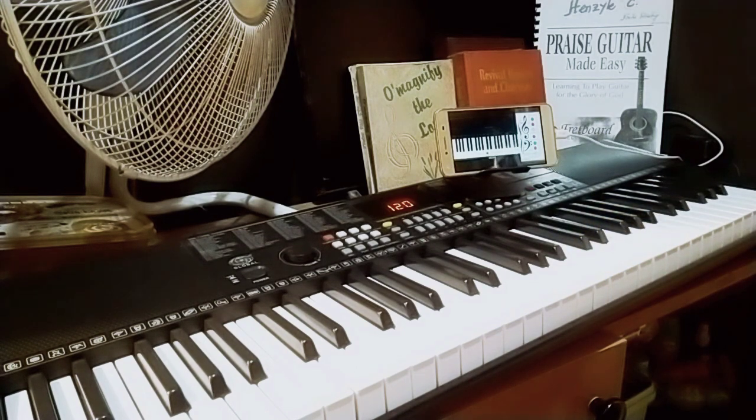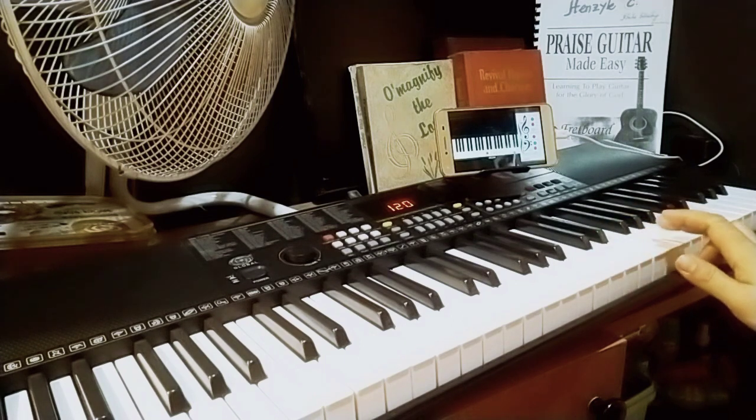Remember, to find flag F, you have to pass this treble C and then keep on going to the next F. Flag F.